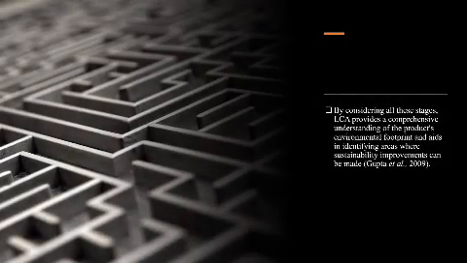By considering all these stages, life cycle assessment provides a comprehensive understanding of the product's environmental footprint and aids in identifying areas where sustainability improvements can be made.